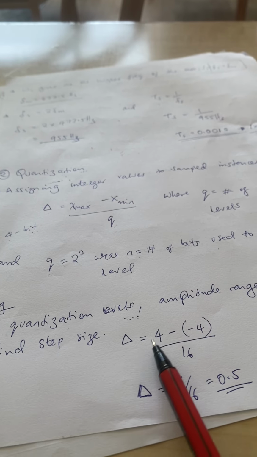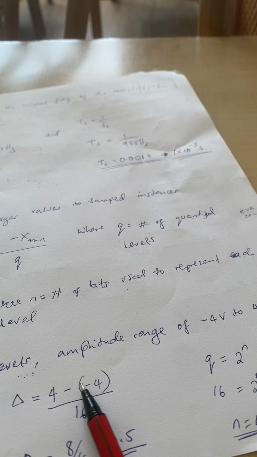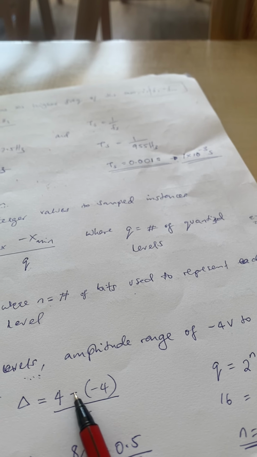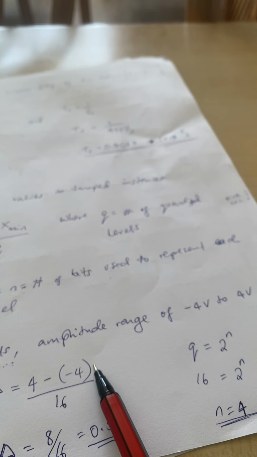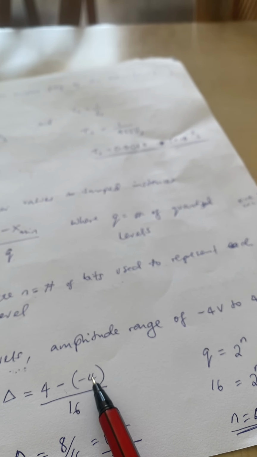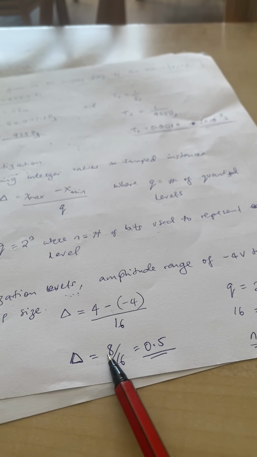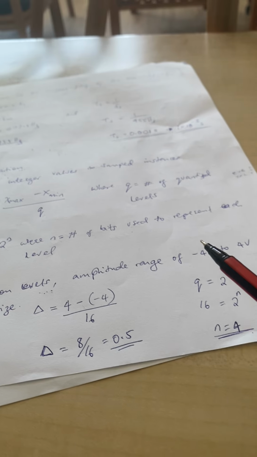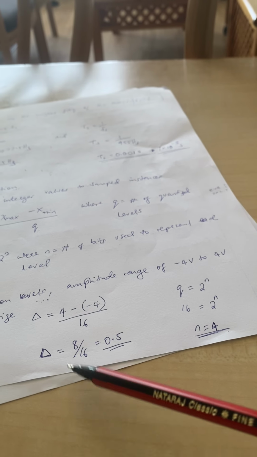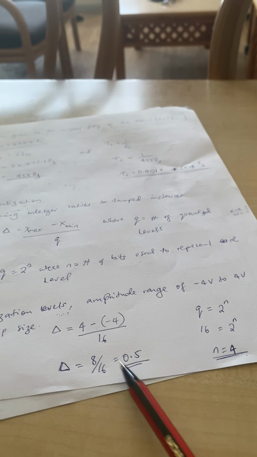So we have 4 minus our minimum, which is -4, so please be careful. This minus is coming from the equation, and then the minimum is -4. So therefore this will become a positive and give you 8 over 16, which gives you 0.5. So this is a unitless number, 0.5. What does that mean?